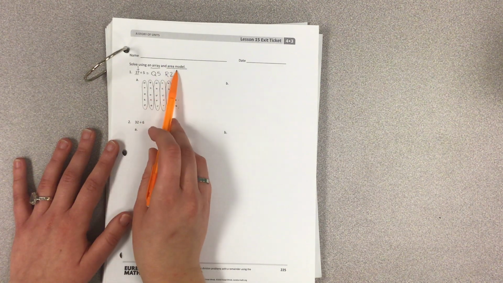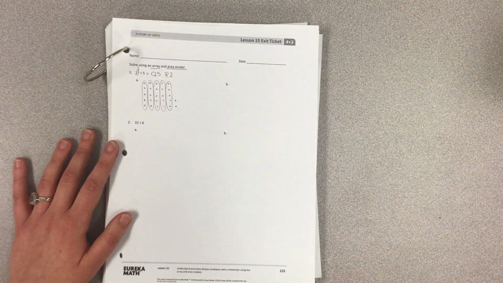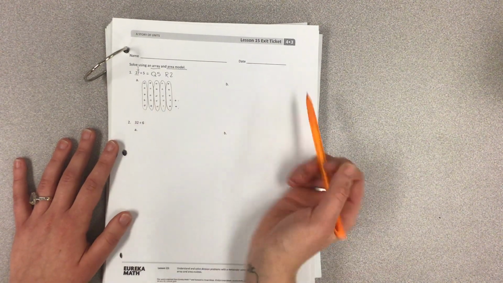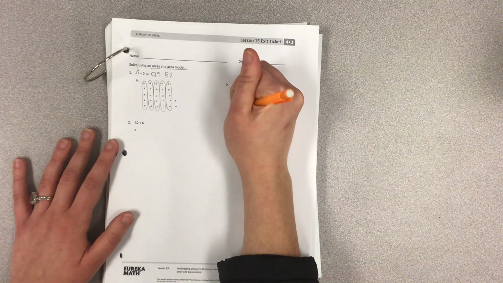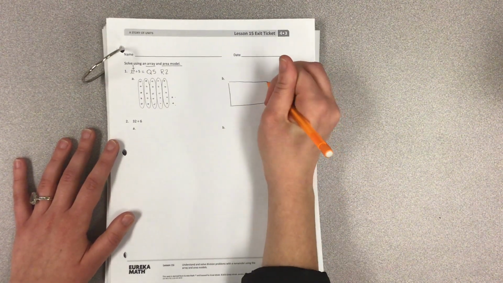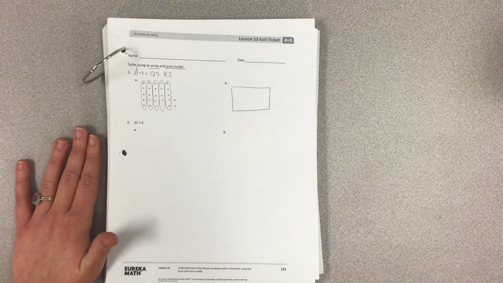Next I'm going to model this with an area model, and then you'll work independently on the next one. With our area model, now that we've done our array, we know exactly what the dimensions of our shape are going to be. I'm going to start by drawing a rectangle that I need to find the sides of.